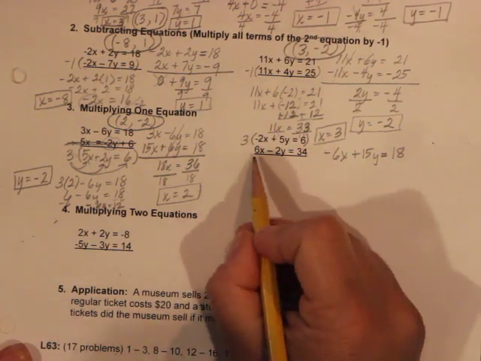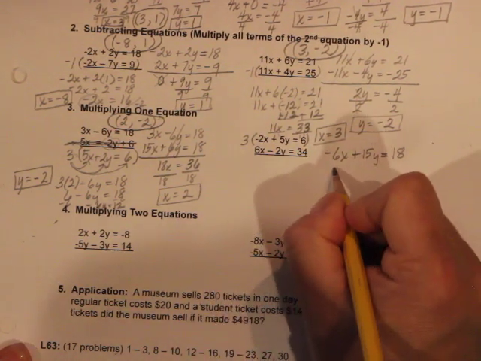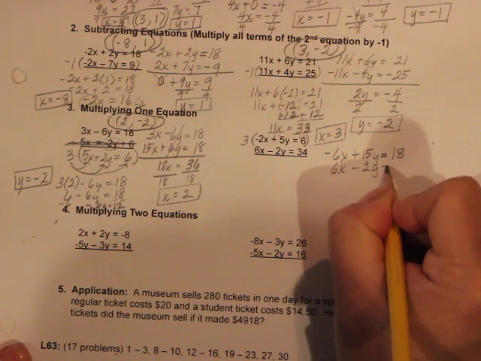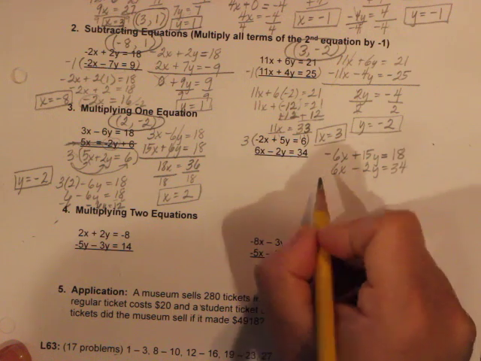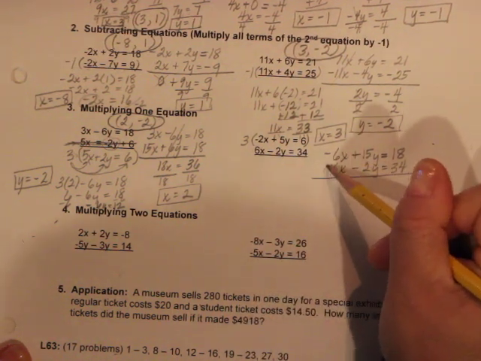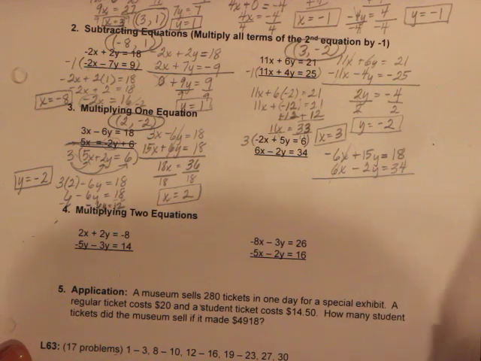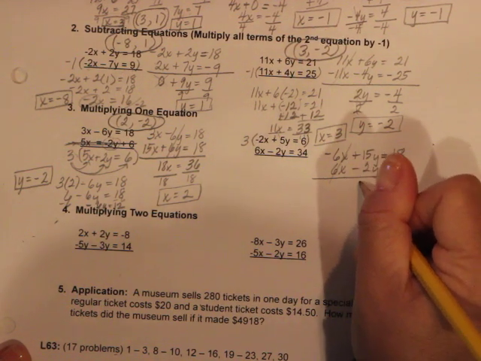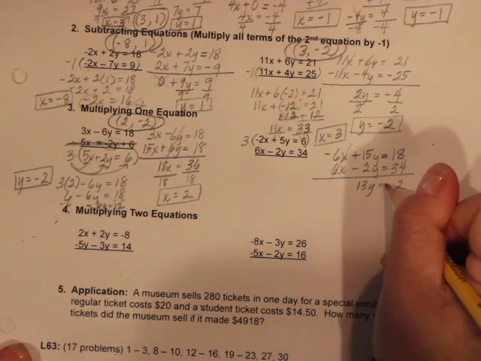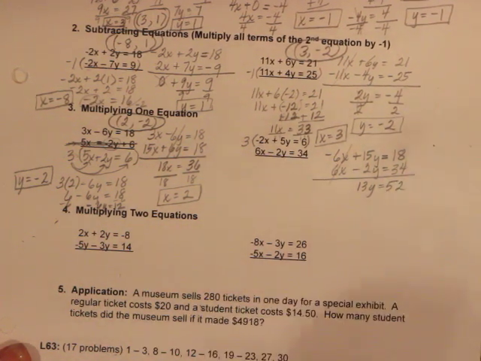All right, now I can go ahead and transfer this equation here underneath, and then I will simply add them together and I will have been able to eliminate x's. Negative 6x plus 6x is no x's. Fantastic. 15y minus 2y is 13y. And when I add these together, I get 13y equals 52.